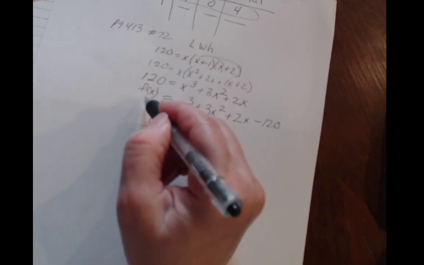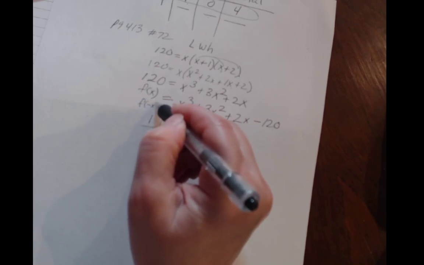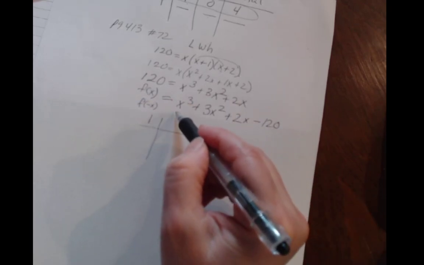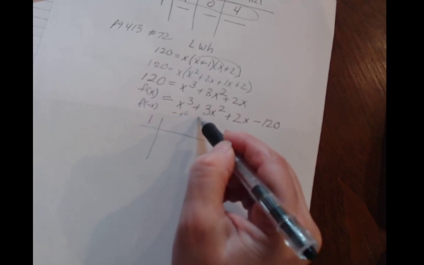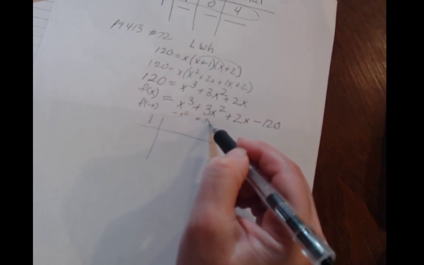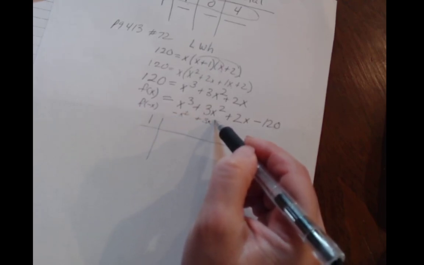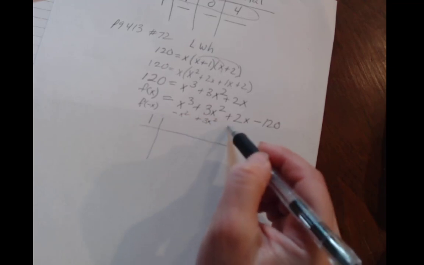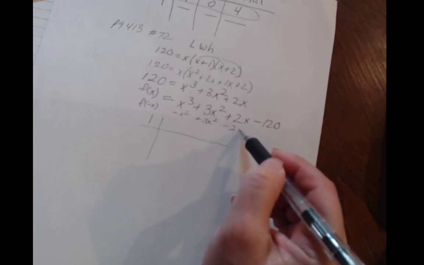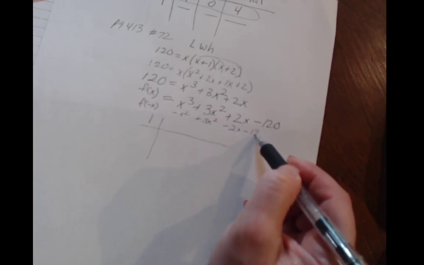And if we looked at f of negative x, this one would be negative, positive, that's not going to change. This one's going to become the opposite, and this one is going to be unaffected.